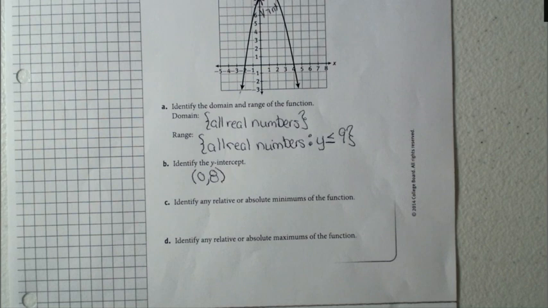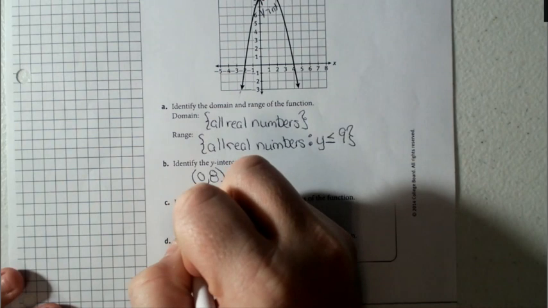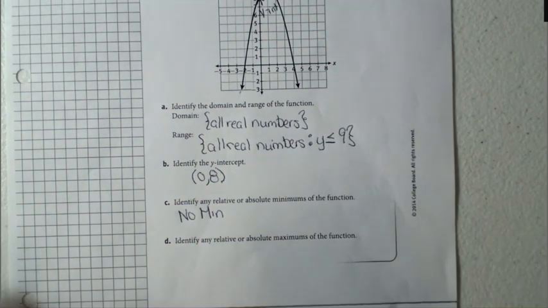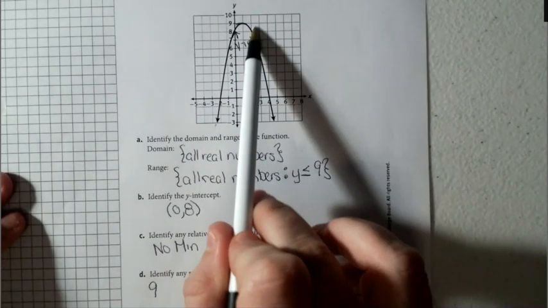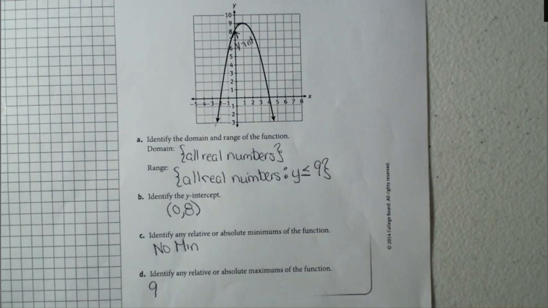Identify any relative or absolute minimums of this function. Well, because it's continuing on in the negative direction and there's no stop or valley or dip in there, there is no min, either absolute or relative, none. Is there a relative or absolute maximum? There is, because it's that turning point. And that turning value is at the value of 9. It's the y that corresponds to the maximum position. On to your debriefing question.